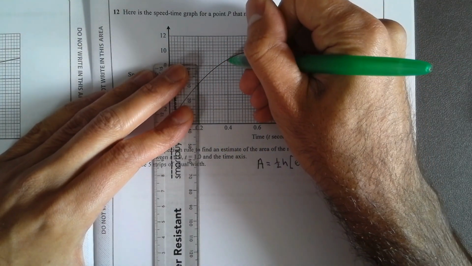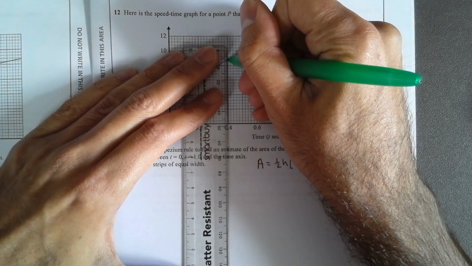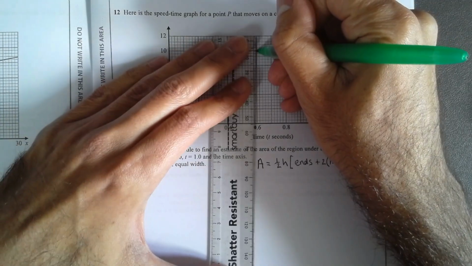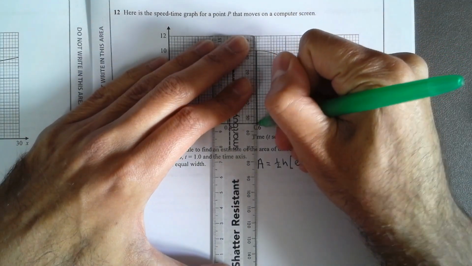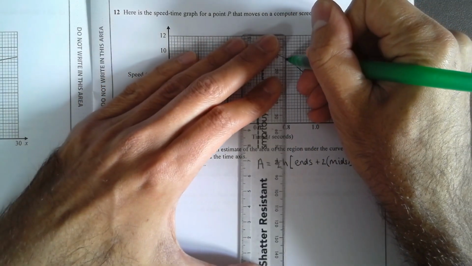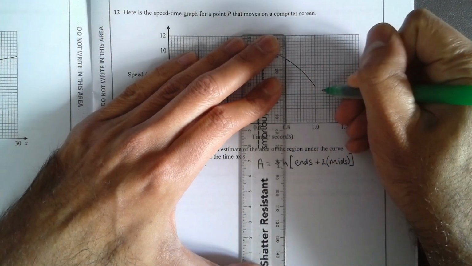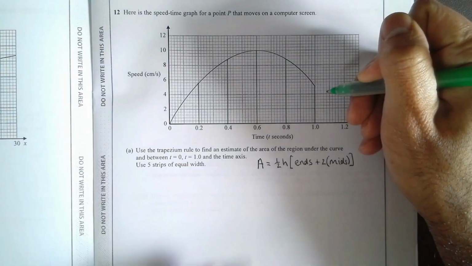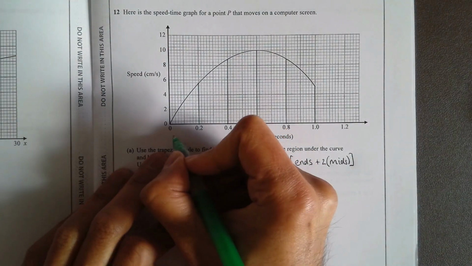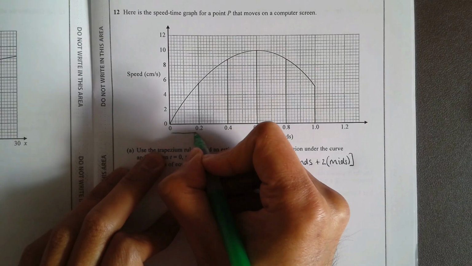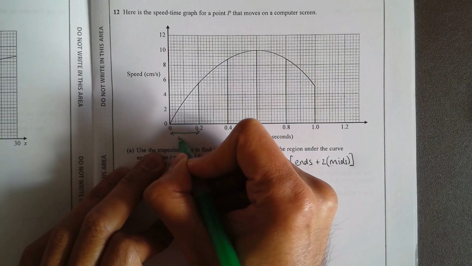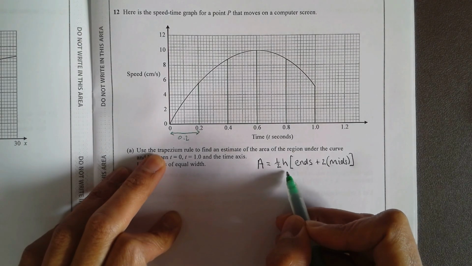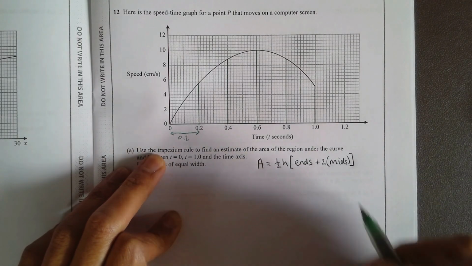So one at 0.2, one at 0.4, one at 0.6, one at 0.8, and then one here at 1.0. Okay, and you'll see here that each strip has a width of 0.2. So in my formula, that is going to be what h is. H is the 0.2. It's the width of each of the strips.